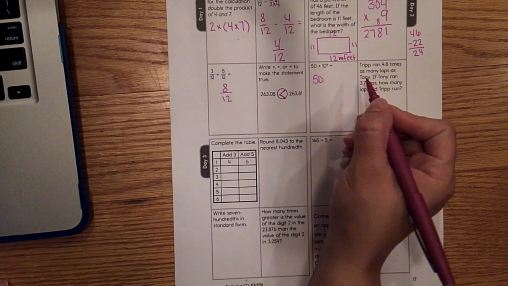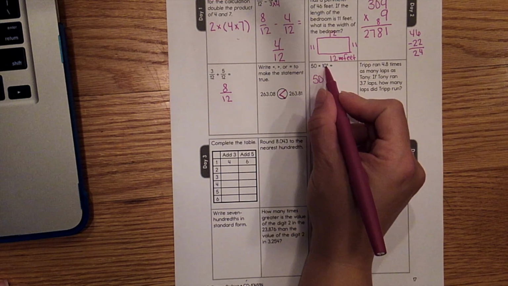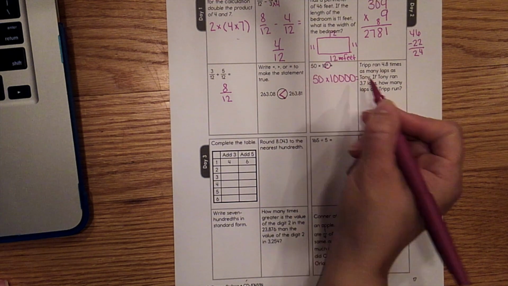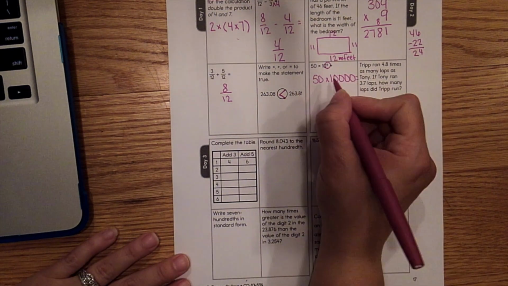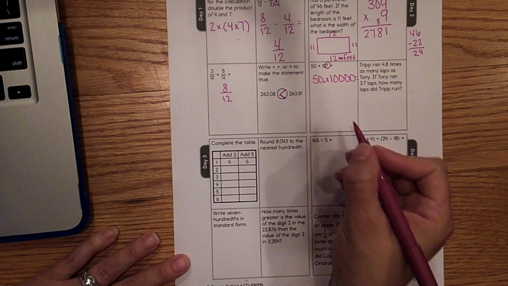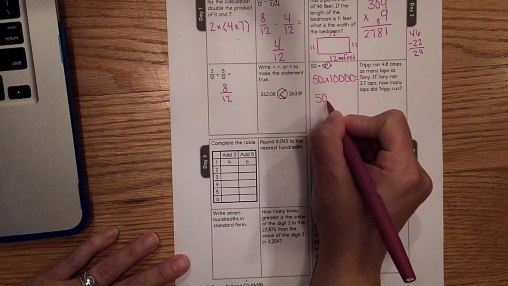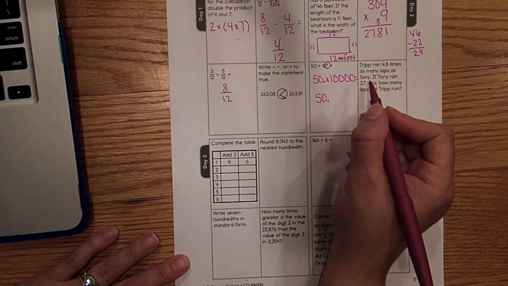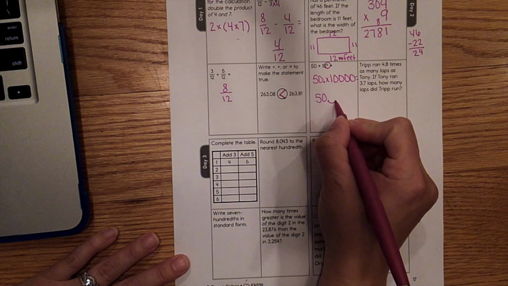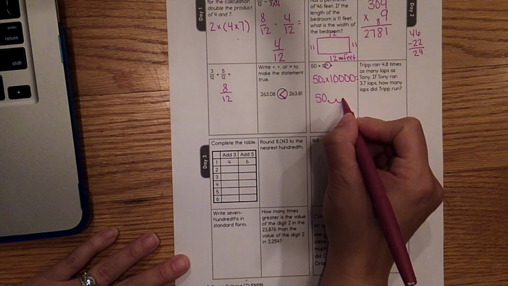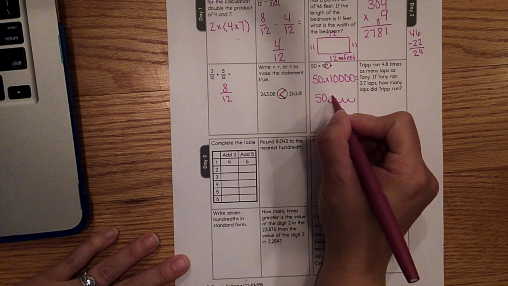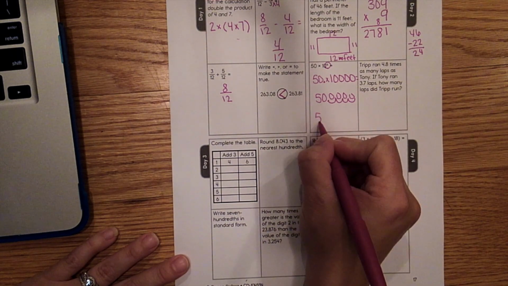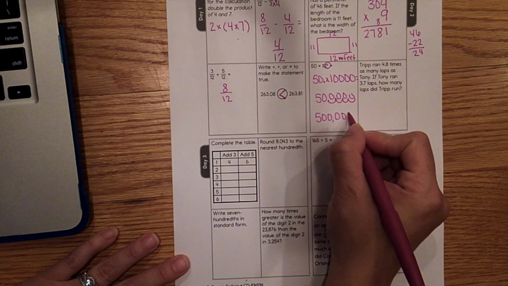All right, 50 times 10 to the 4th power. I'm going to rewrite that without my exponent. 50 times a 1 and 4 zeros. Well, I don't actually have to multiply this out. I know that in a whole number, that is where the decimal is. So if I rewrite this 50 and I put my decimal here, I'm going to move it 1, 2, 3, 4 times to the right. 1, 2, 3, 4, and zeros become my placeholders. So this number is 500,000.